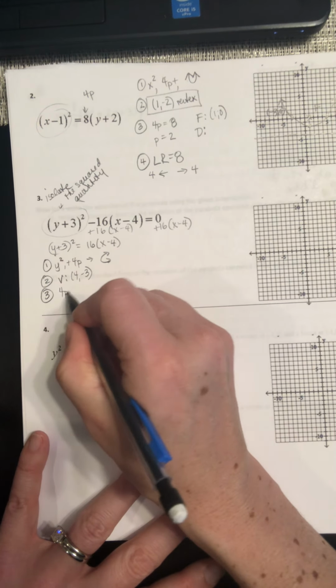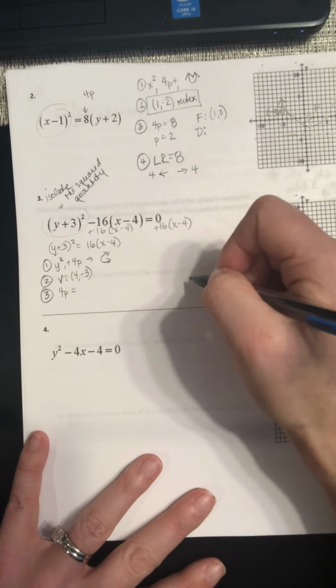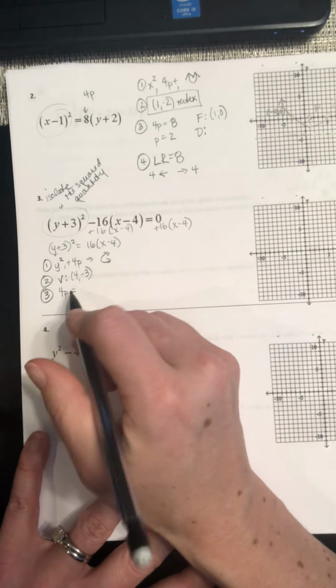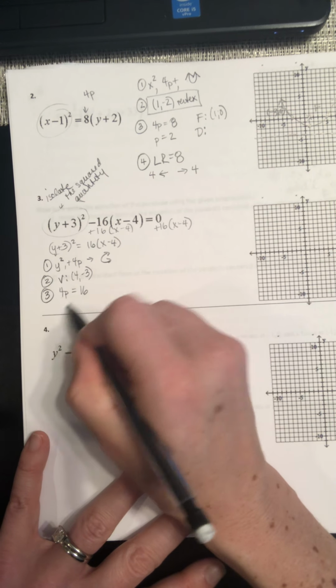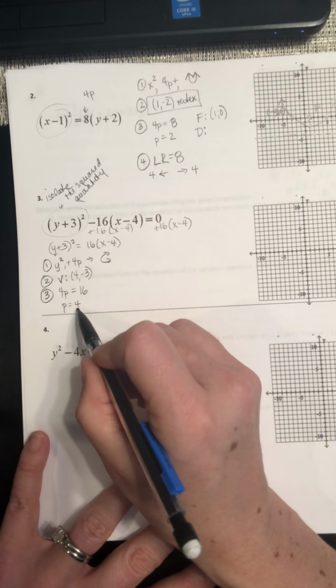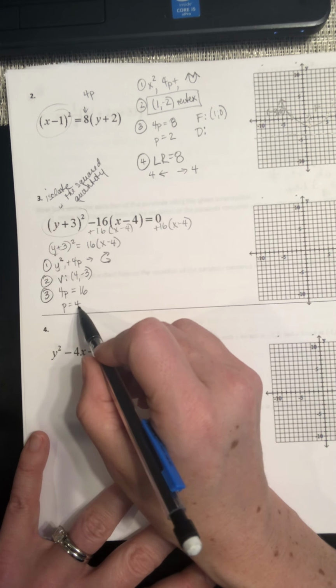Then the third thing we always find is my 4p. And again, the 4p never changes. So that coefficient on the non-squared term is always your 4p. So 4p equals 16, so p is 4. So my distance to my focus and my directrix is going to be 4.